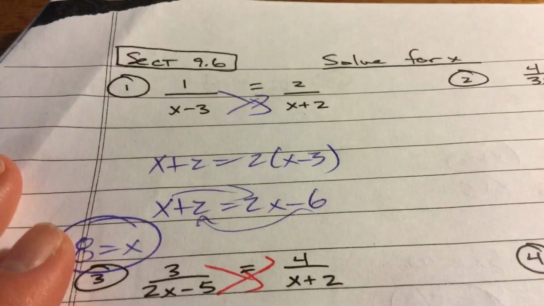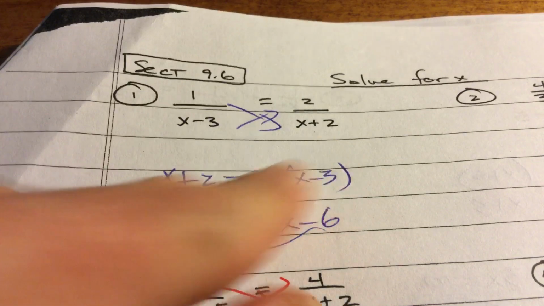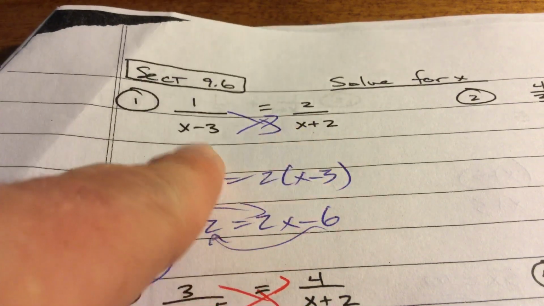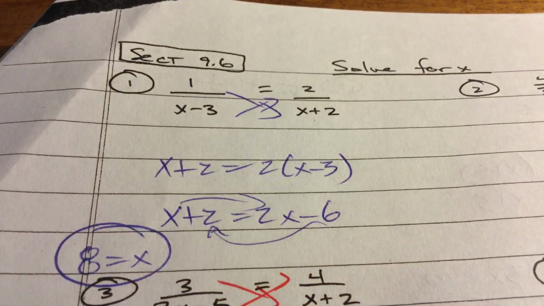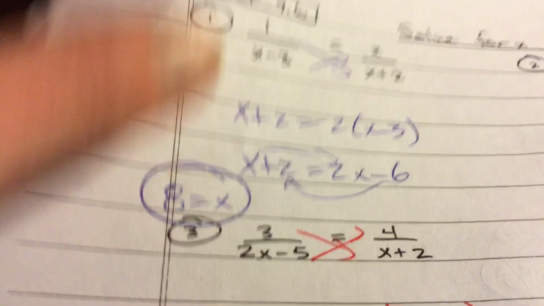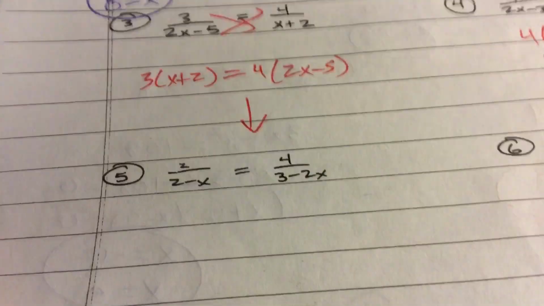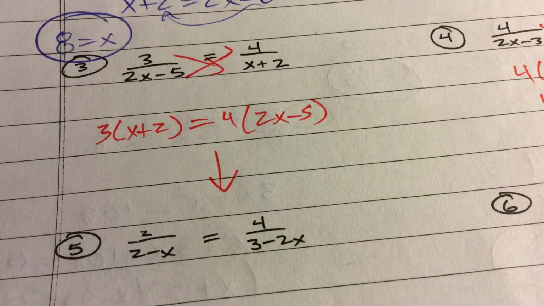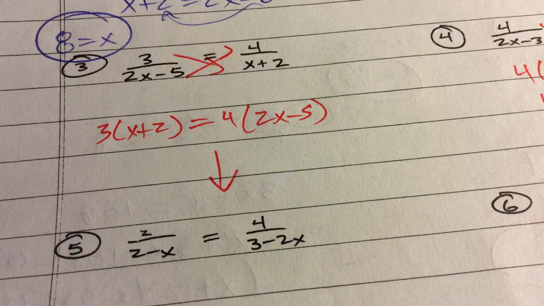All right, page 10 here. This is a 9-6 review. Let's cross multiply. 1 times x plus 2, again, is just x plus 2 equals 2 times x minus 3. We get 8. All right, and then I just showed here, it's going to be 3 times x plus 2 equals 4 times 2x minus 5. Just cross multiply there. All right, you guys can do that.